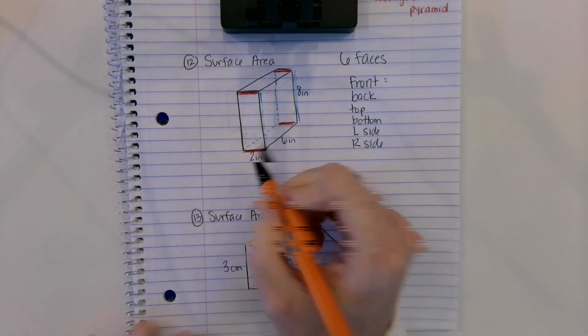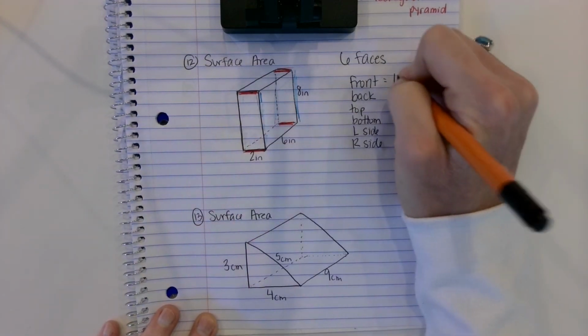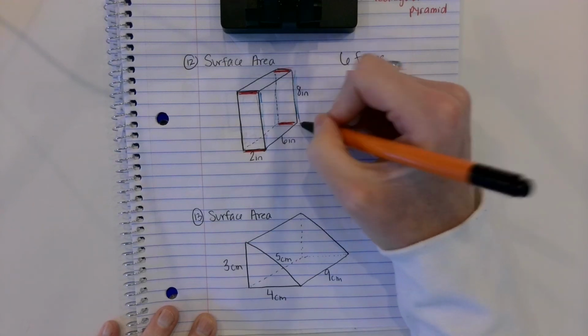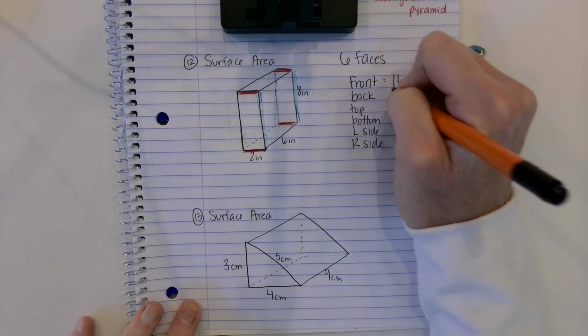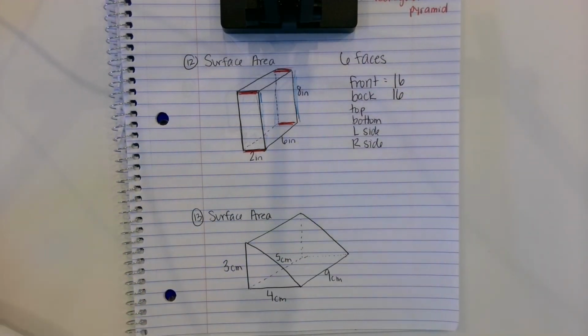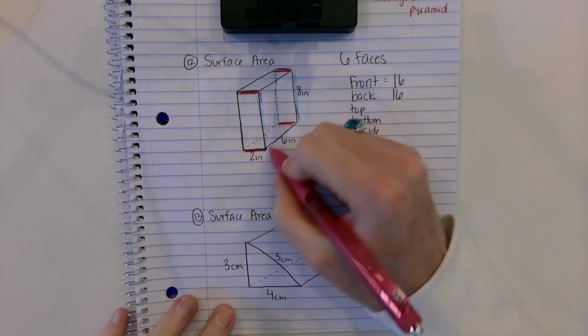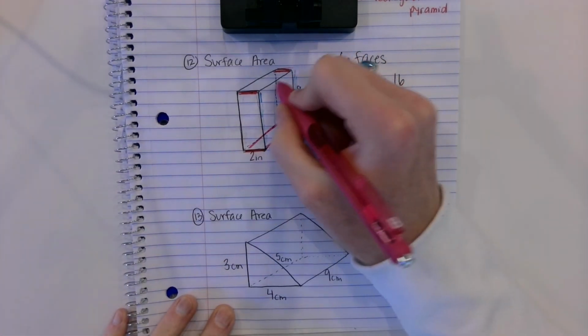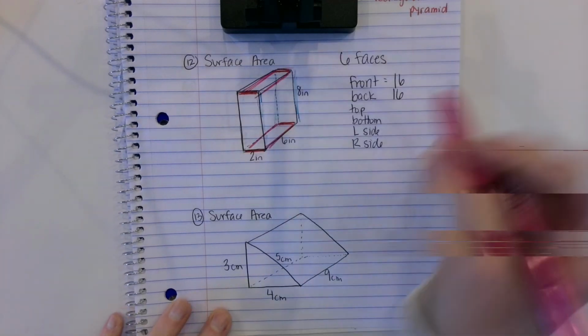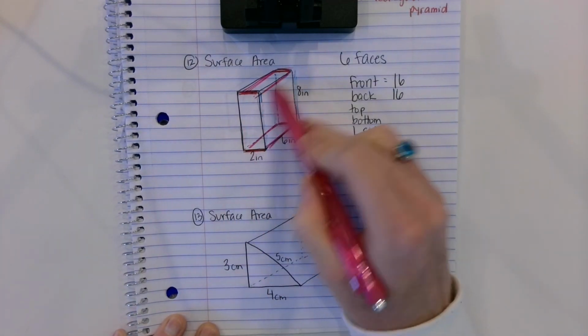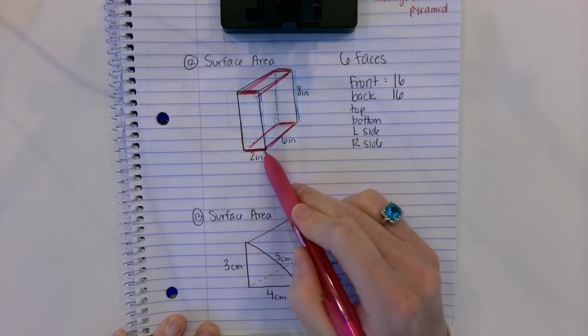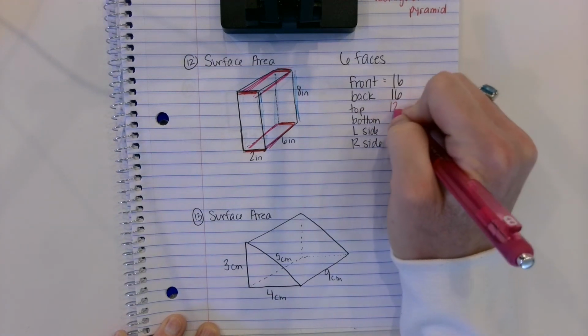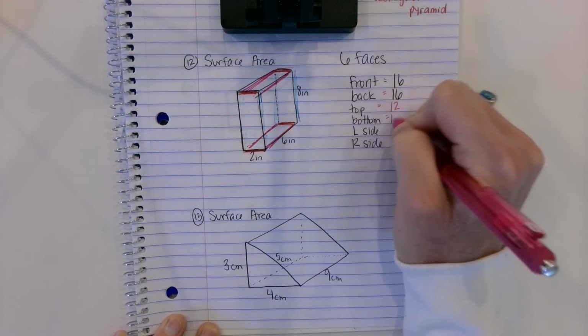So for my front, I have 2 times 8. So 16. My back is going to match because remember they're parallel identical bases. So 16. My top, any line that's like this is 6. So my top has 2 and 6. My bottom has 2 and 6. So top is 12, bottom is 12.